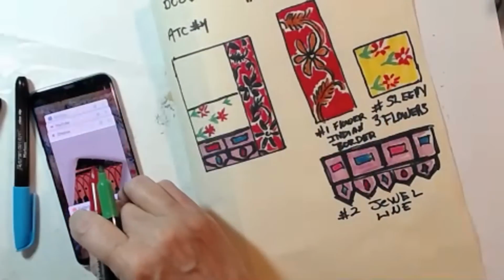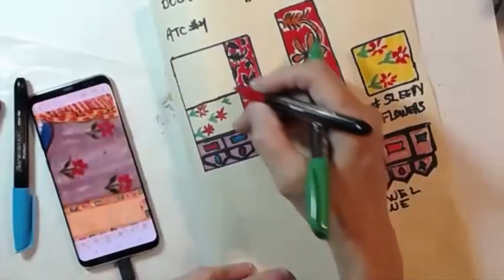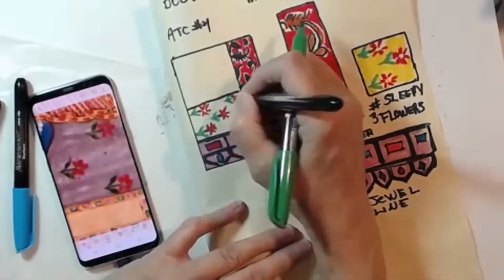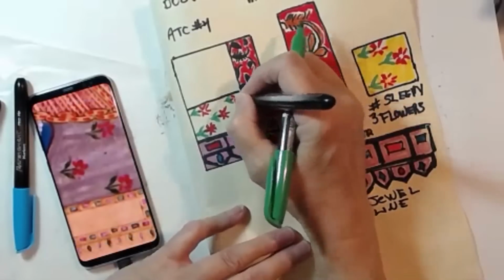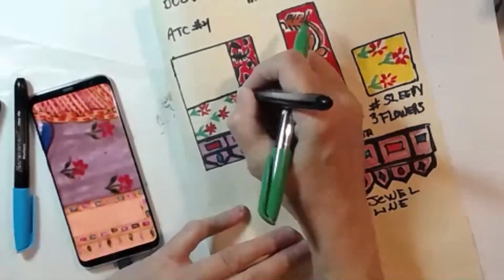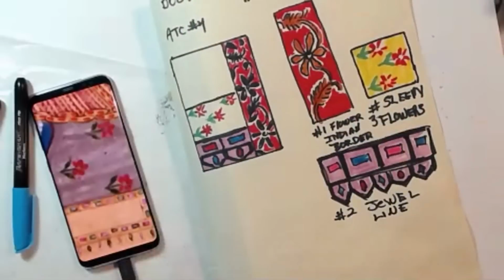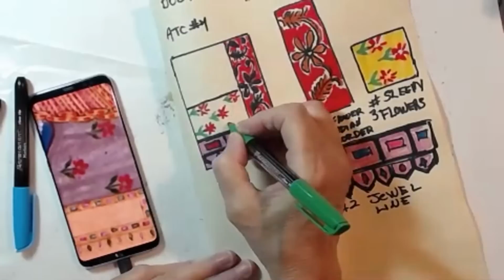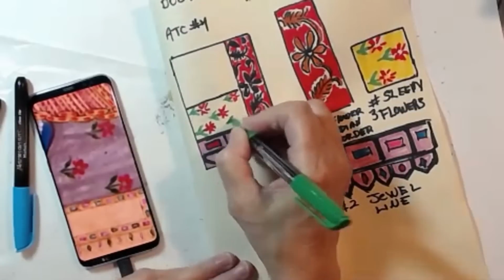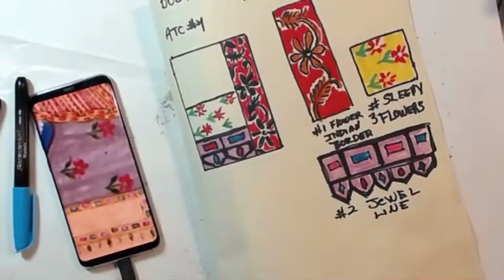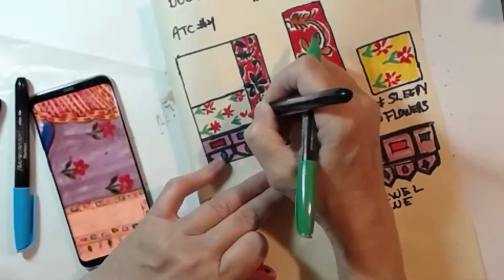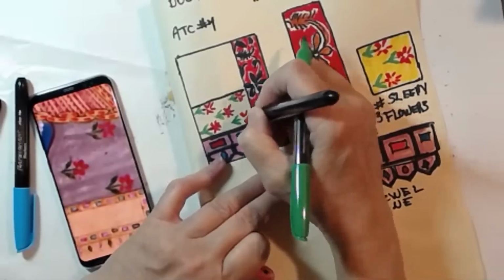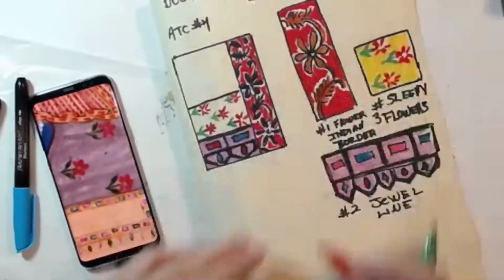Whoops. They don't have to be perfect. We're just doodling. We're just playing. I don't do perfect anyway. It's not in my repertoire. Never was. Never got there. I'm still working on it.